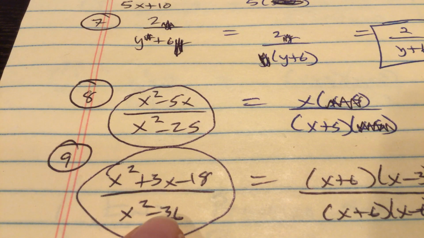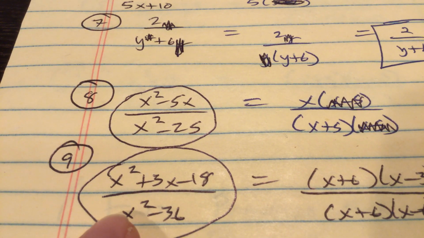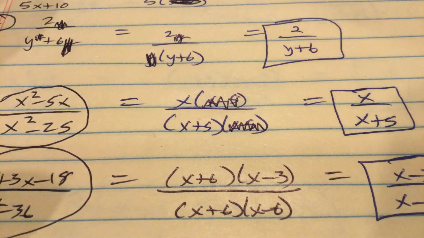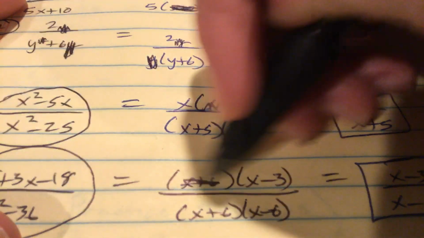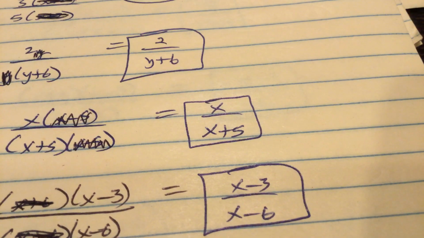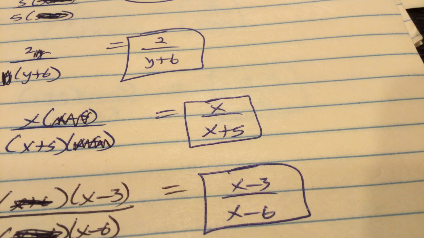This is the difference of two perfect squares. What multiplies to 36 differs by 0? x plus 6, x minus 6. All right, what can cancel? x plus 6 over x plus 6. Bye, bye. You can't do 3 divided by 6 because it's being subtracted.